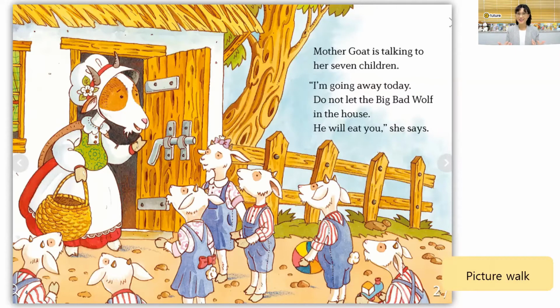Okay, now let's read the story. Let's read it together, okay? Mother Goat is talking to her 7 children. I'm going away today. Do not let the big bad wolf in the house. He will eat you, she says.